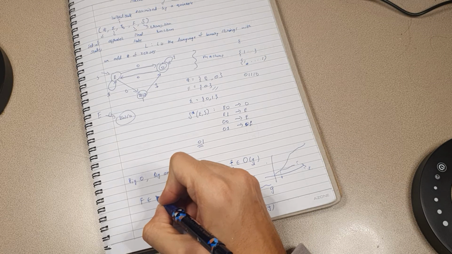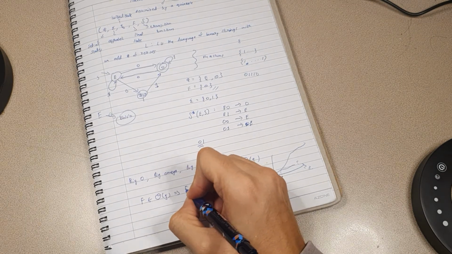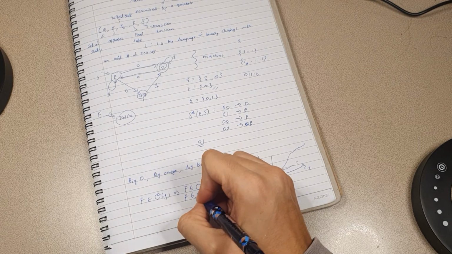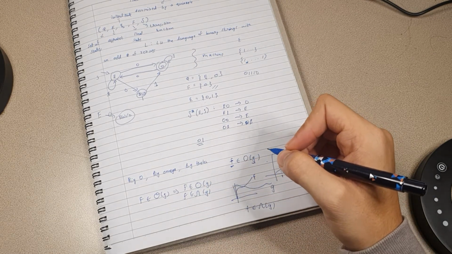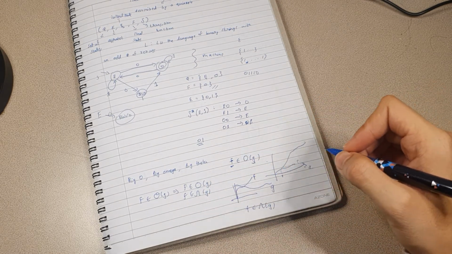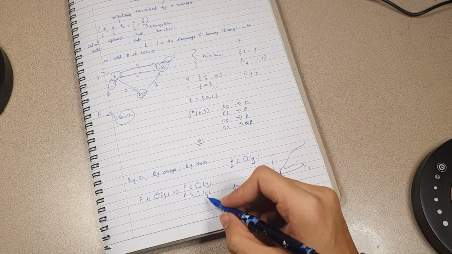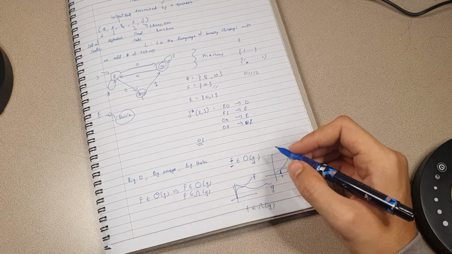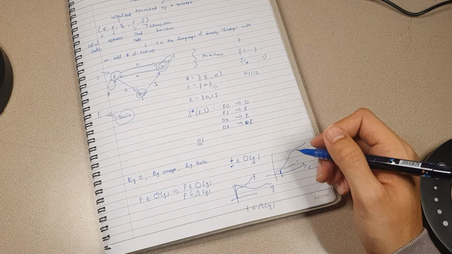If f belongs to theta of g, then f belongs to big O of g, and f belongs to big omega of g. And you might be wondering, that's crazy, but I left out some stuff. So remember how I said it's going to be after a certain value x? You can multiply f and g, or you can multiply f with any factor as well. Any constant factor you can multiply with it, and it should hold true for most cases.